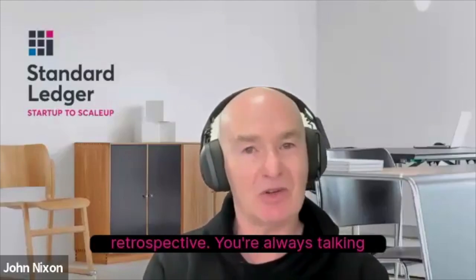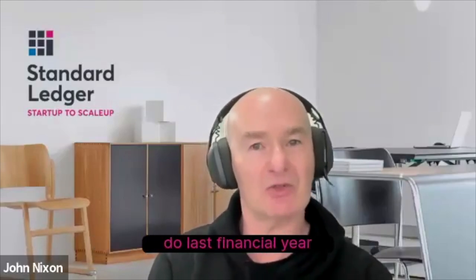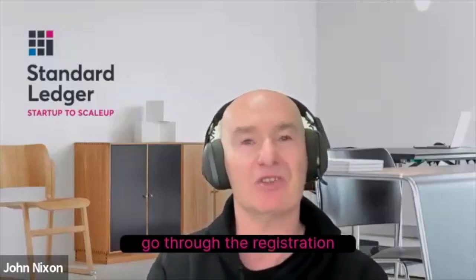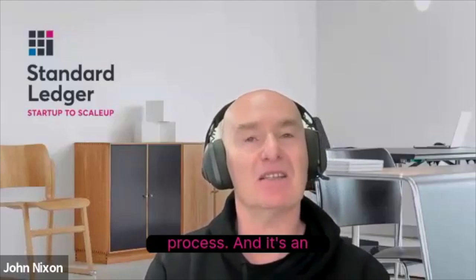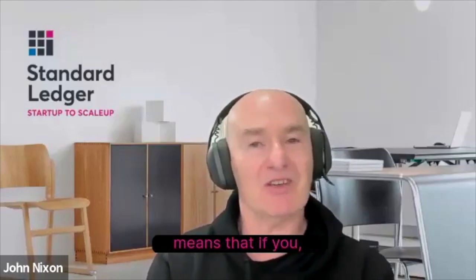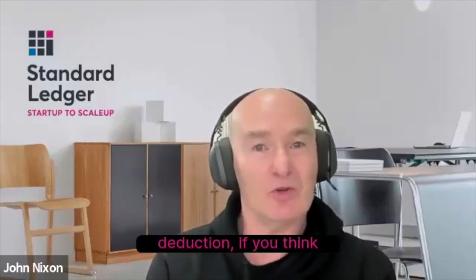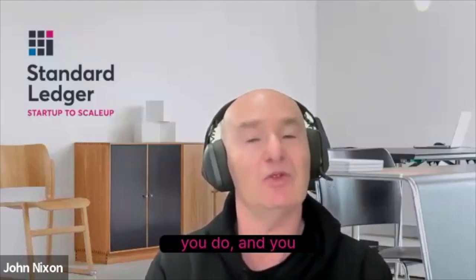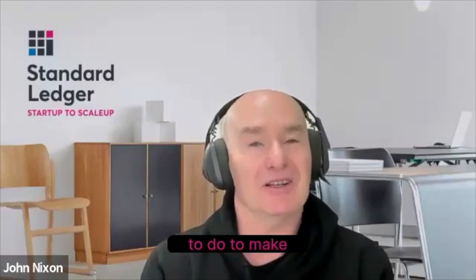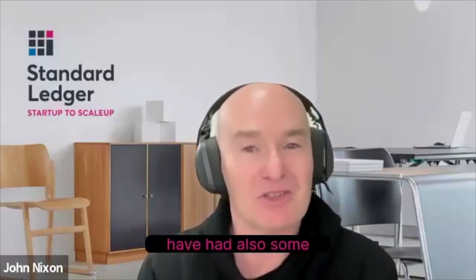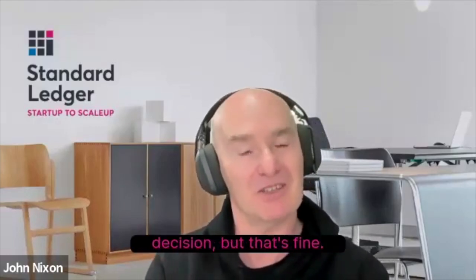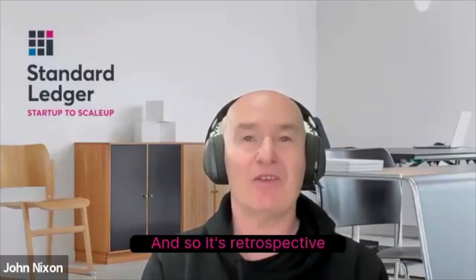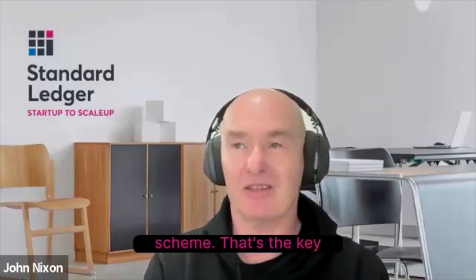R&D tax is retrospective. You're always talking about what did we do last financial year that qualifies, and then how much, and we calculate how much it costs, and we go through the registration process. And it's an entitlement scheme, which means that if you, like any other tax deduction, think that you're able to make that tax deduction, you do, and you do whatever you need to do to make that happen. You may have had also some guidance in helping you come to that decision, but that's fine. So it's retrospective and it's an entitlement scheme. They're the key things.